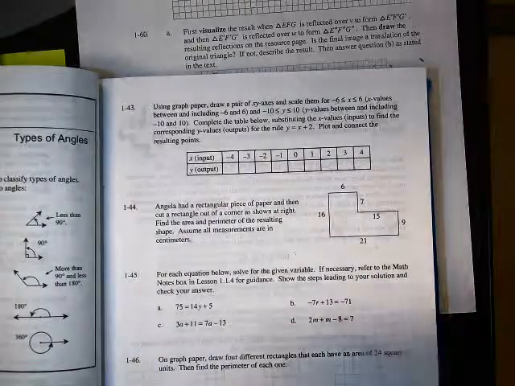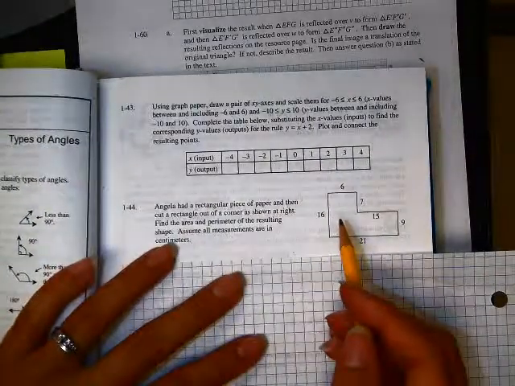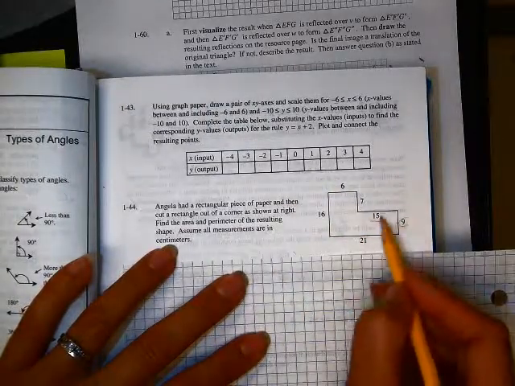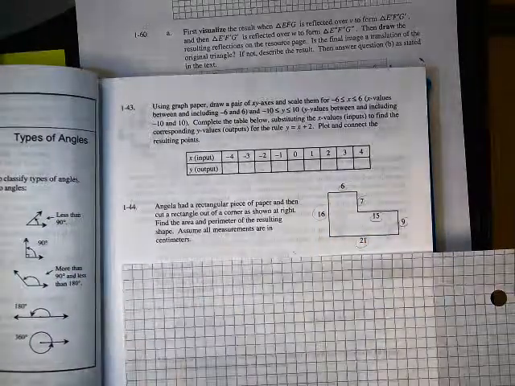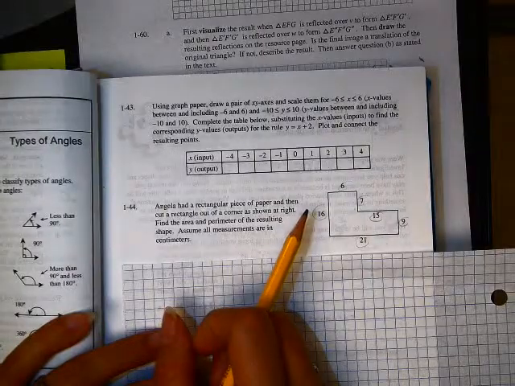All right, so the next one that you guys asked for was 44. It's asking for the area and the perimeter of the shape. If you notice, we actually gave you every single side length. So honestly, for perimeter, you're just going to add them all up. So I'm going to let you do that.